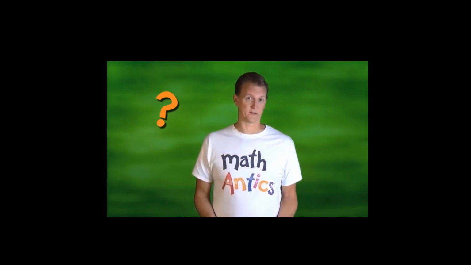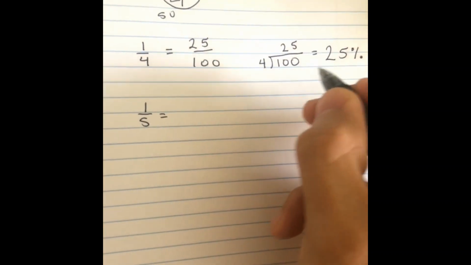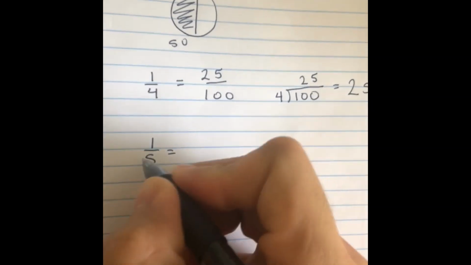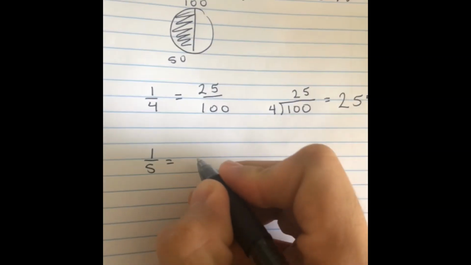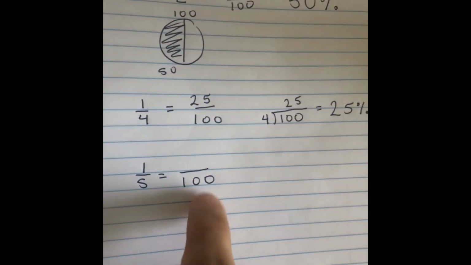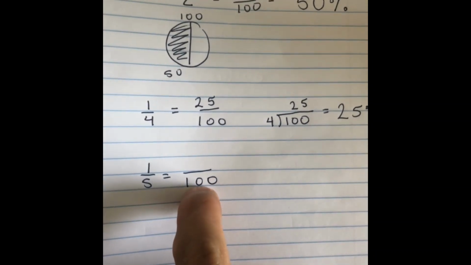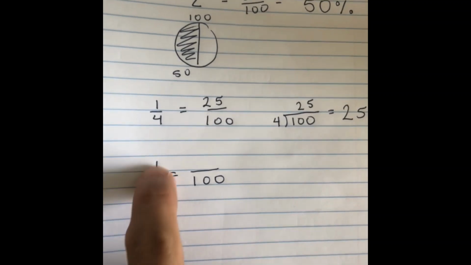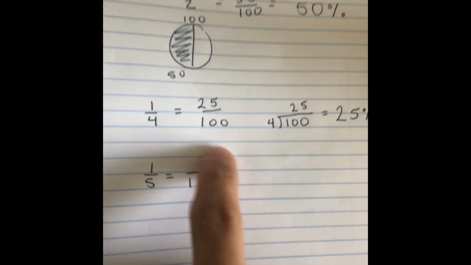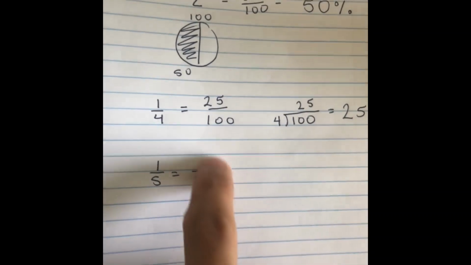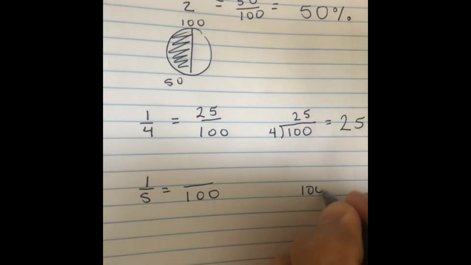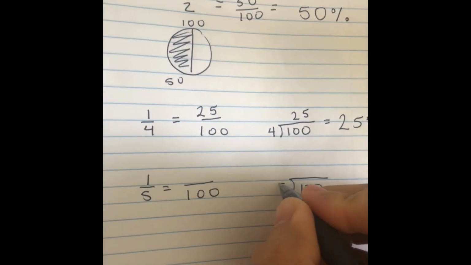And so that's why we do the algorithm of dividing, because if you have a fifth and you're trying to convert that fifth into a percentage, and you know that a percentage is out of 100, then what you need to do is break that 100, that denominator, into 5 parts. That's going to give you the fraction or the percentage that's the value of 1/5 in 100 parts. So for example, I'm going to take my 100 and I'm going to divide it into 5 parts.